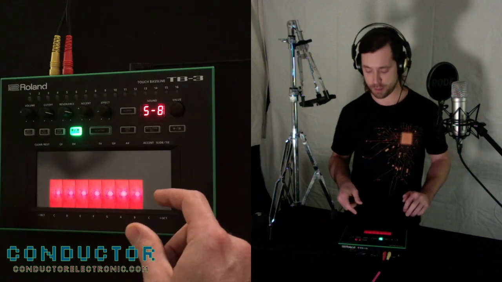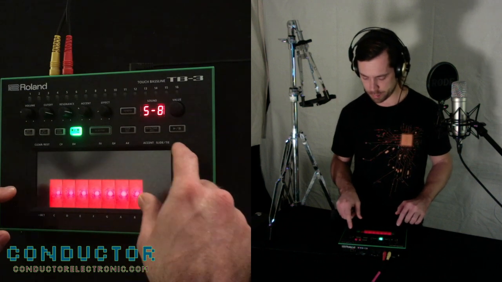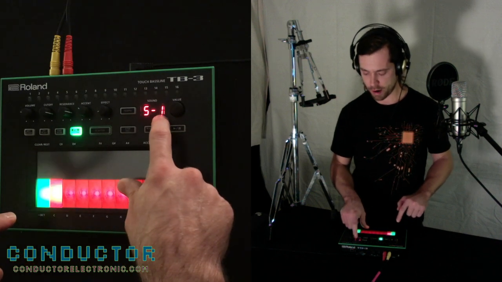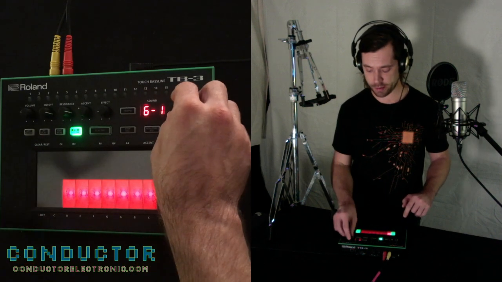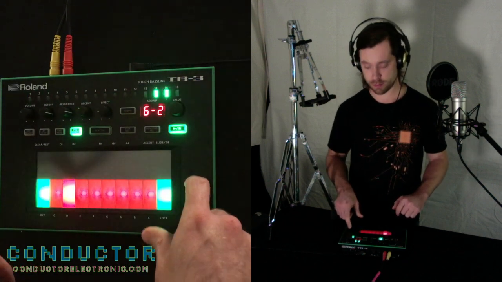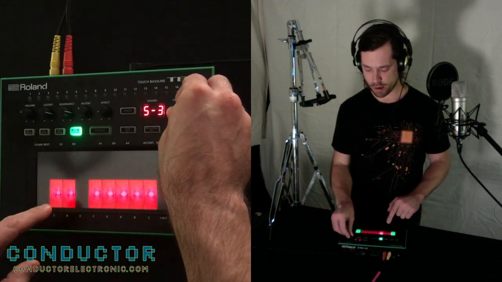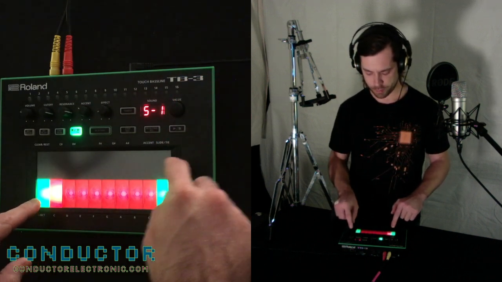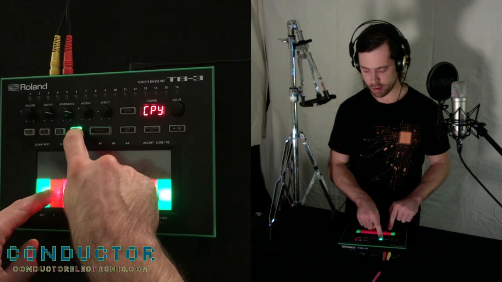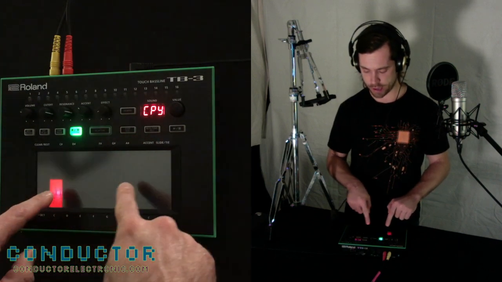Now you can copy it as many times as you want into as many spaces as you want. You can even copy into a different bank, although you have to do it a little bit blind, because I'll show you what I mean in a second. If I go back to bank 5 space 1, but let's go up to bank 6, space 2, for example, which sounds like this. And I'm going to copy my 5-1 into that space 6-2. So pattern select, holding that button, and touching the bank I want to copy, which is 5-1. And you can see it's flashing again.